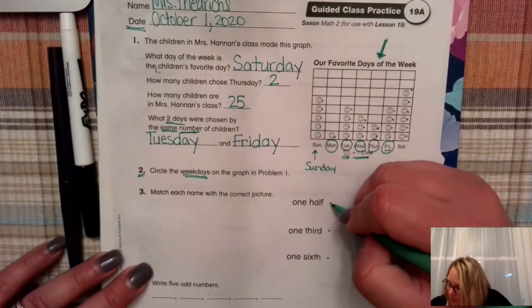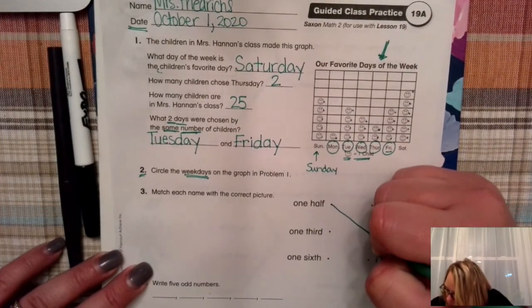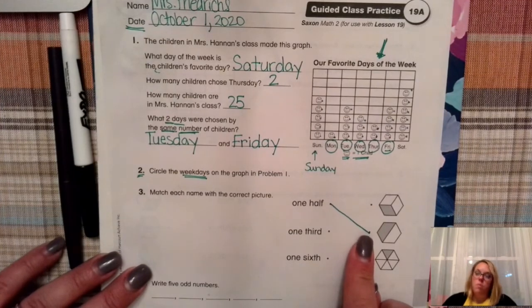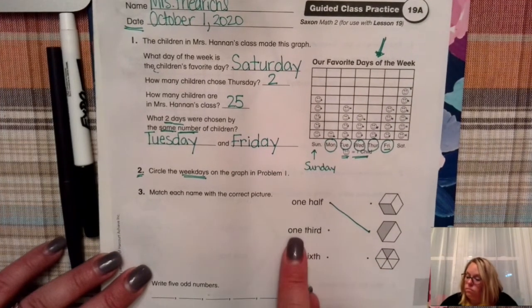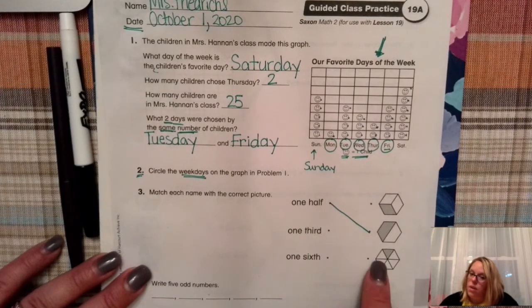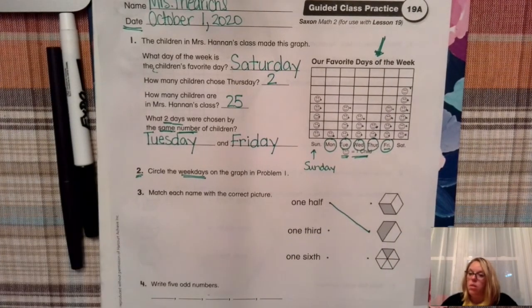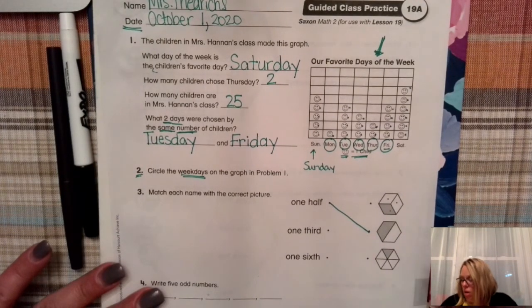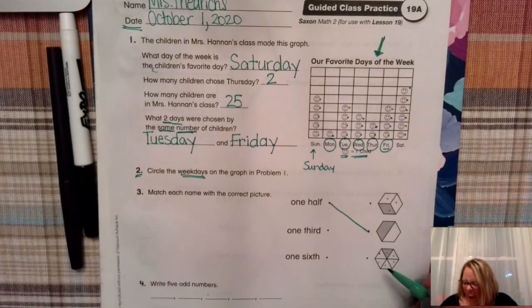Yeah, the middle one. So I'm putting a line from the dot that's behind 1/2 to the dot in front of the picture that shows a half. Now it says 1/3. Which of these 2 shapes that's left is broken up into 3 pieces and one of those pieces is shaded? 1, 2, 3. 1, 2, 3, 4, 5, 6.